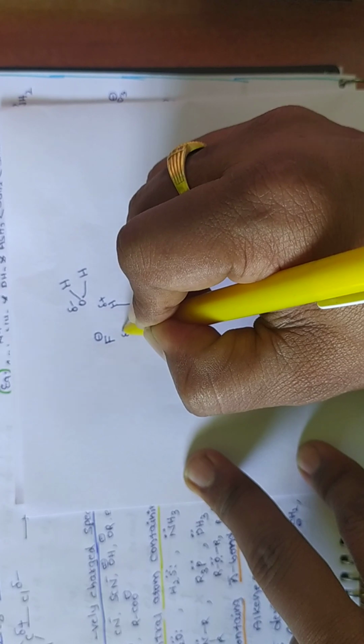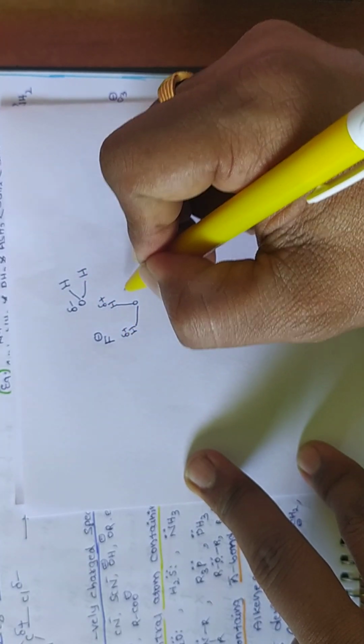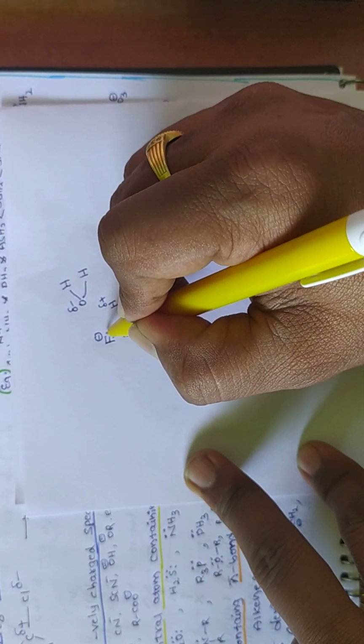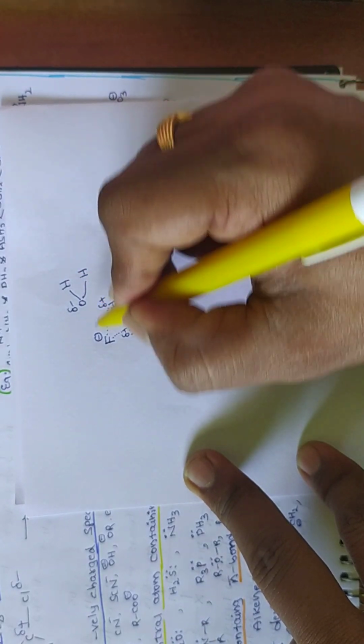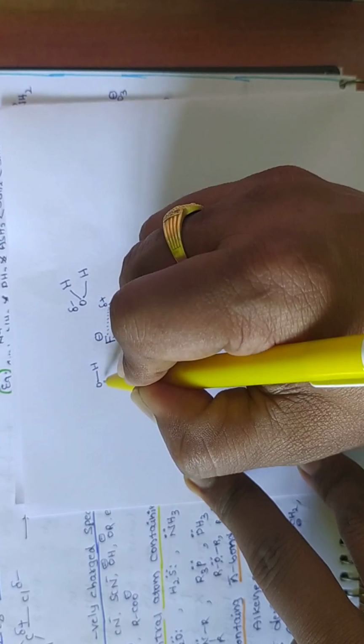If the solvent is a polar protic solvent, between this halide ion and the H plus of the water molecule, hydrogen bonding exists.